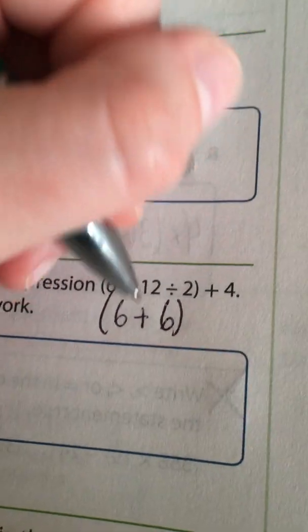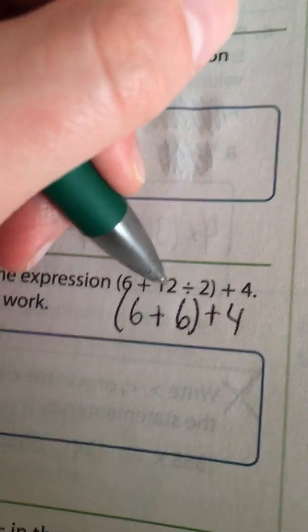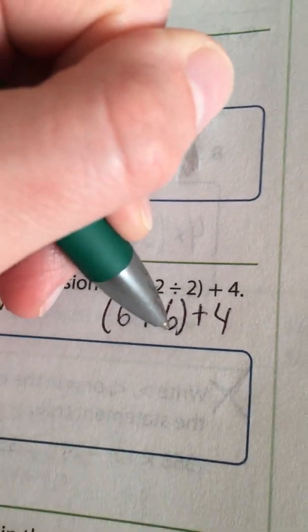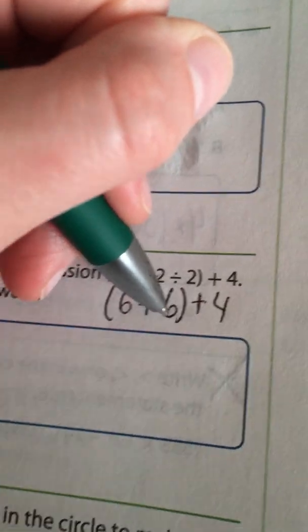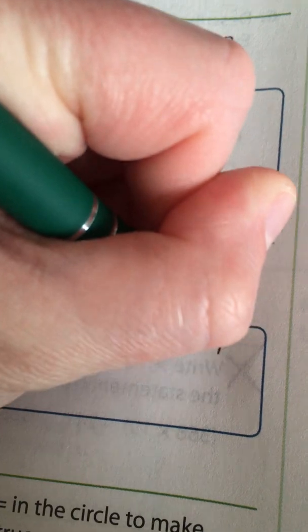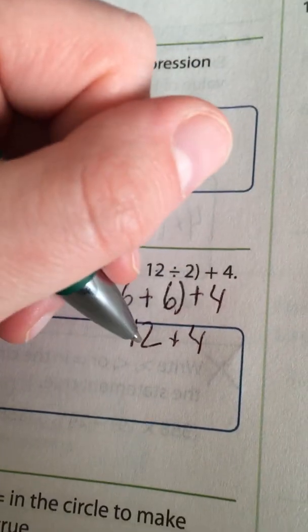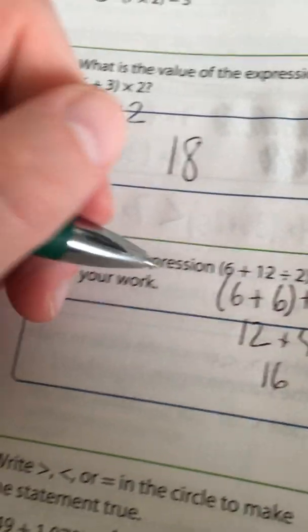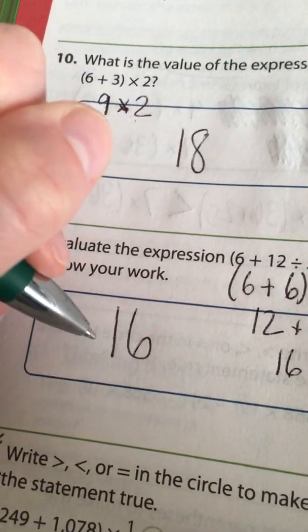So when I do 12 divided by 2, I get 6. And I still have those parentheses because I haven't solved everything in there yet, okay? So I did the 12 divided by 2 equals 6 first, okay? So then I'm going to do my 6 plus 6, and that equals 12. And then I have my plus 4 from the end. 12 plus 4 equals 16. So my final answer is 16.